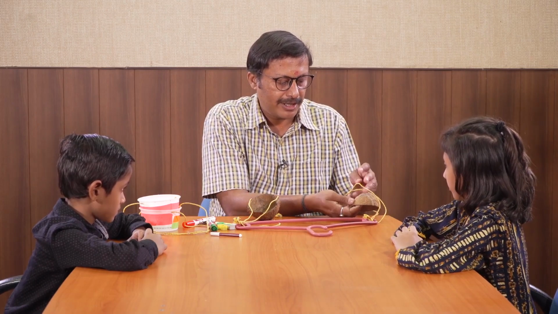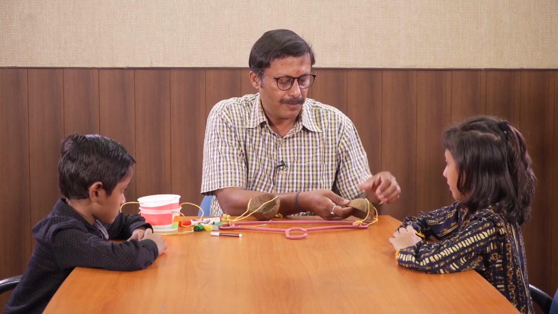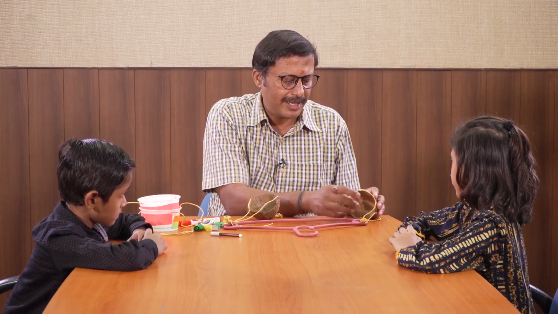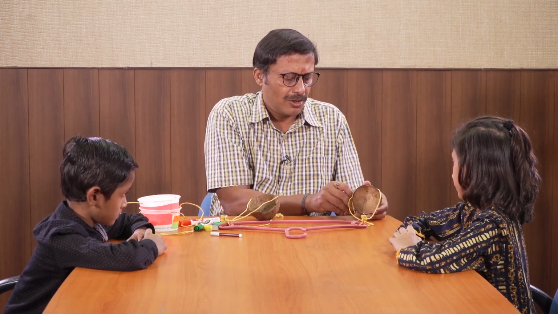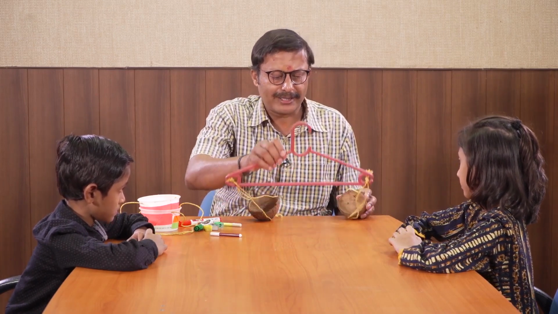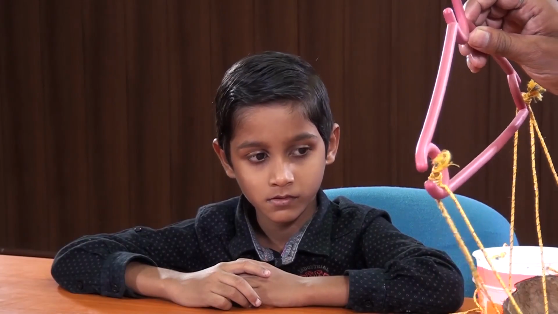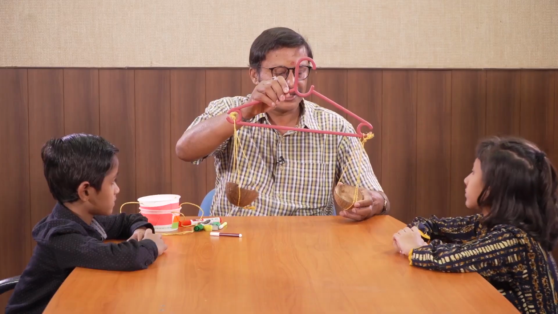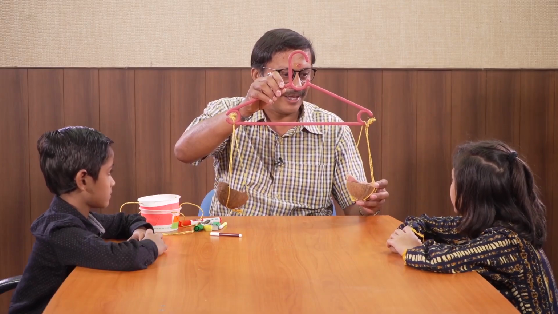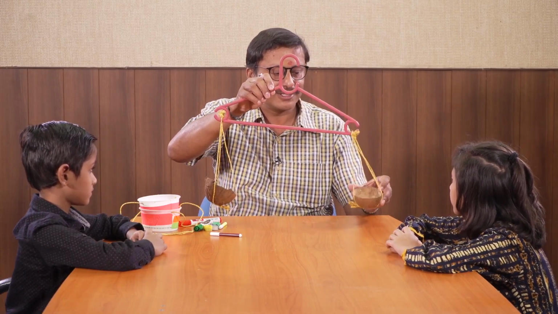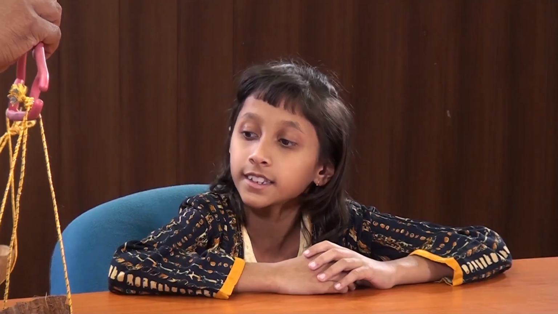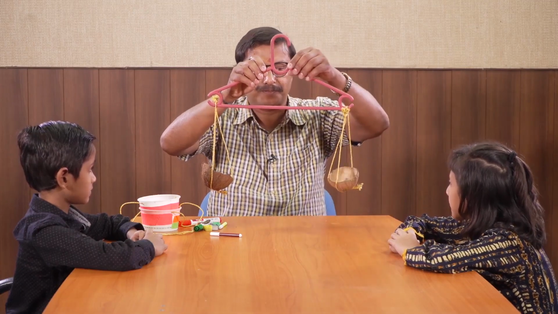So in the villages where people don't have many things for doing experiments or making some toys, this is the best idea where children can play and learn. So what is this? This is a simple weighing balance.